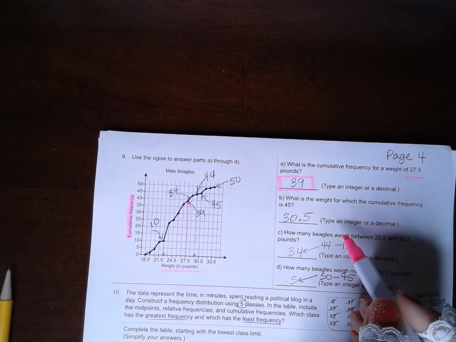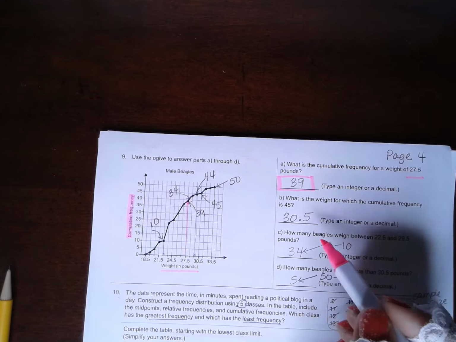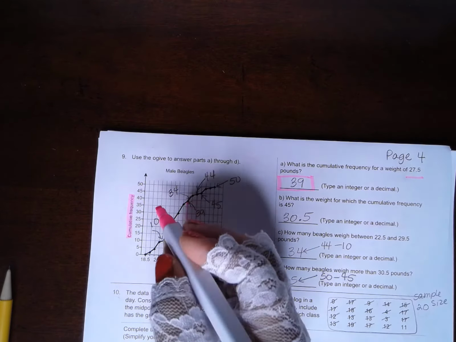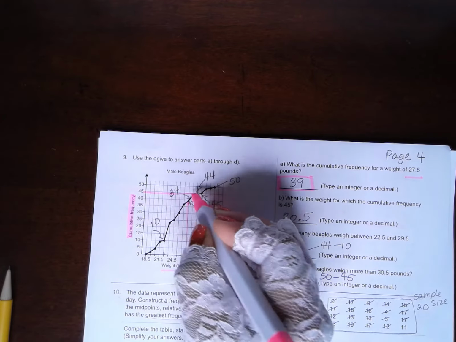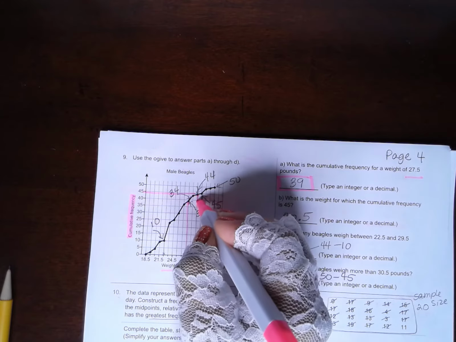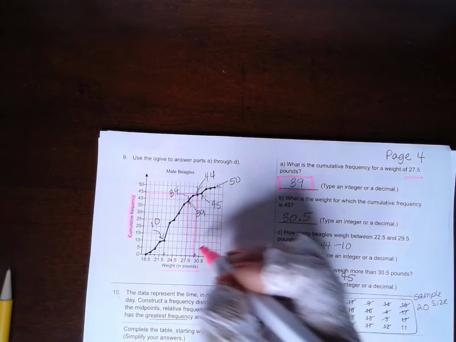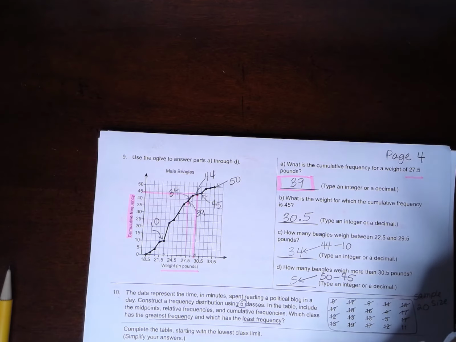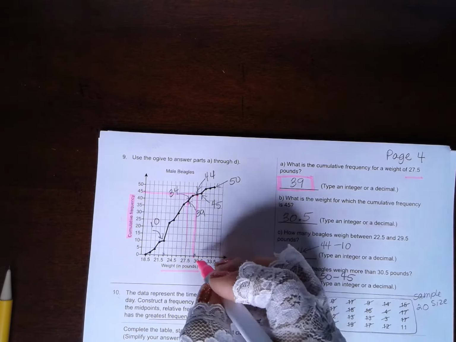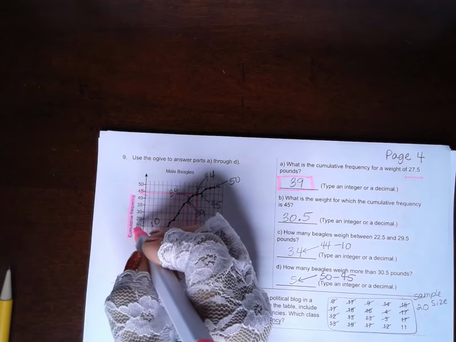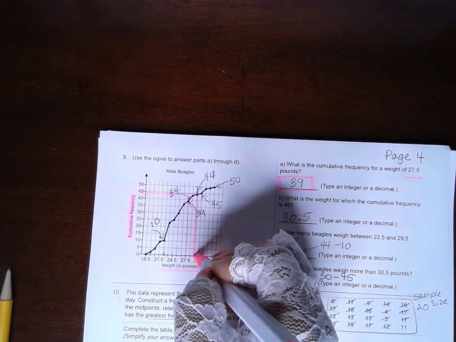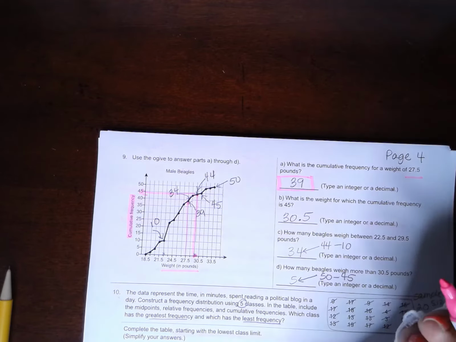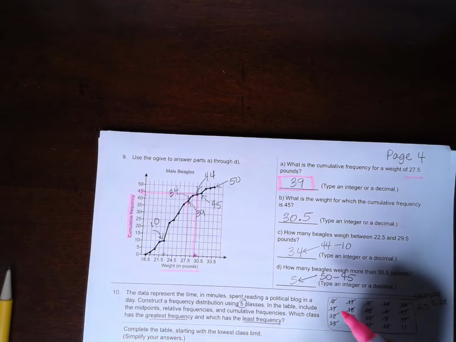B, what is the weight for which the accumulated frequency is 45? So the frequency, you're going to look at the y-axis because that is where the frequency is at. And we have to say what is the weight. So the weight is 30.5. So it's worth looking at the y-axis and the way it will intersect to the location that you want to see, and that is 30.5.